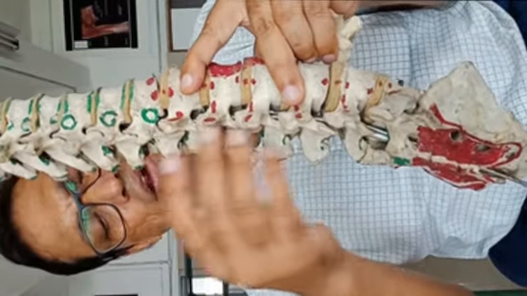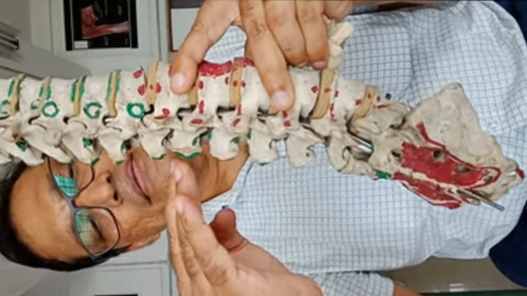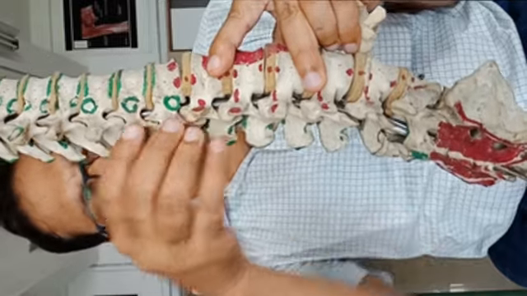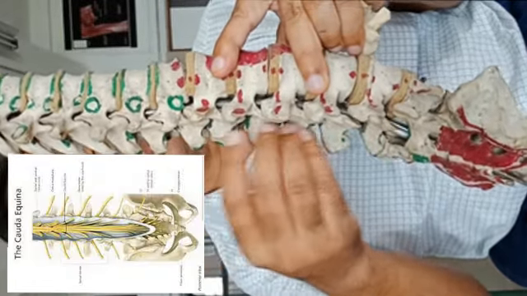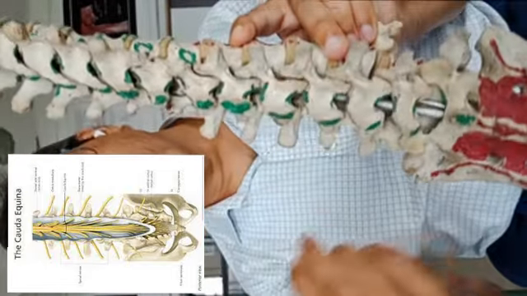Whereas the subarachnoid space ends at the level of S2, and the spinal cord ends at the level of L1. From there, a bunch of nerves come down for the lower limb, called the cauda equina, and they exit from their respective foramina.